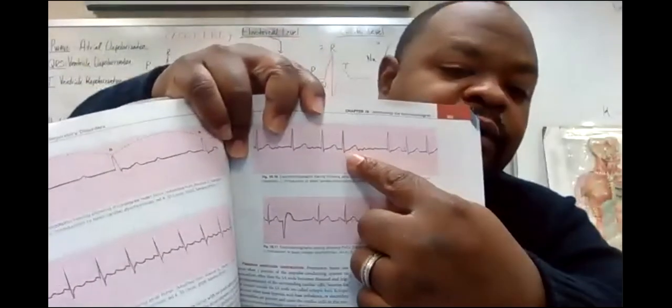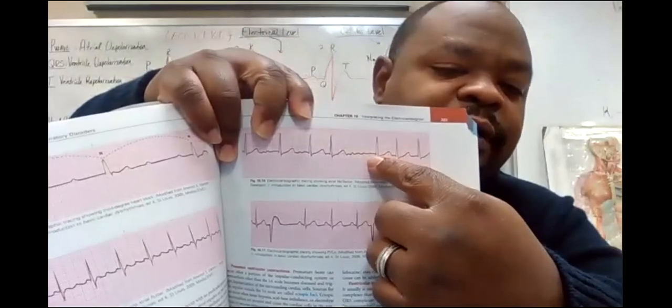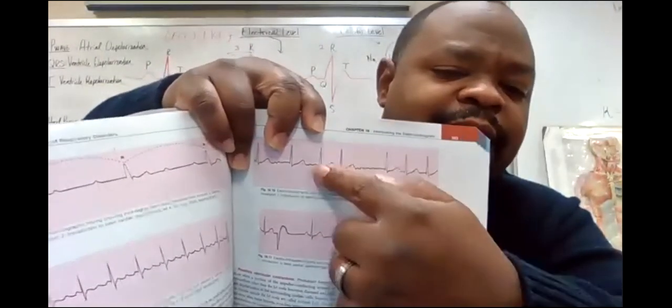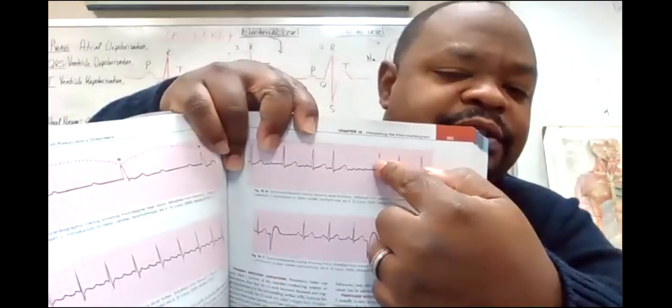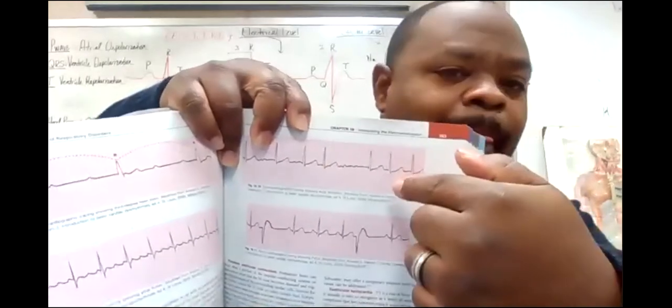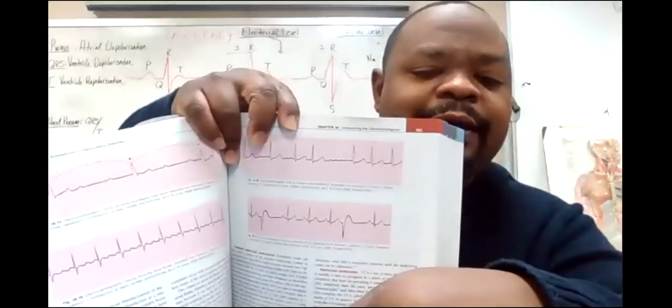See, the P wave, look at it, just quivering. See how that's quivering? You got the QRSs, but the P waves are just quivering. And look at this one. Look how far away these two R's are compared to these R's. See that? That's an arrhythmia, right? That's an arrhythmia.